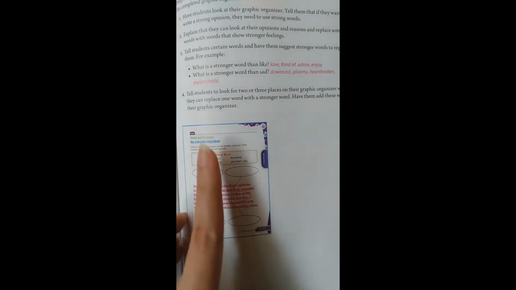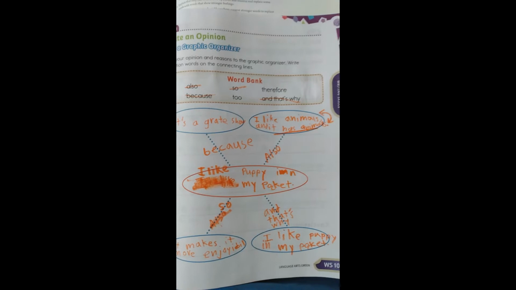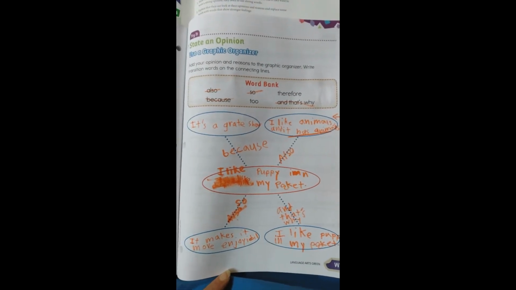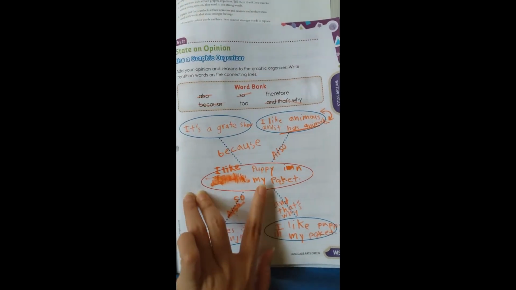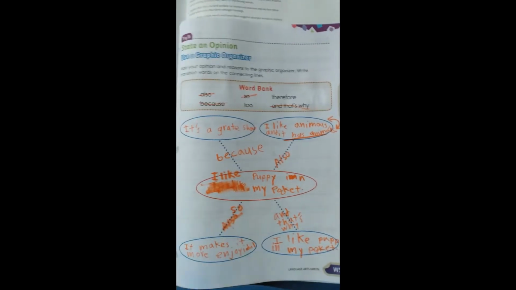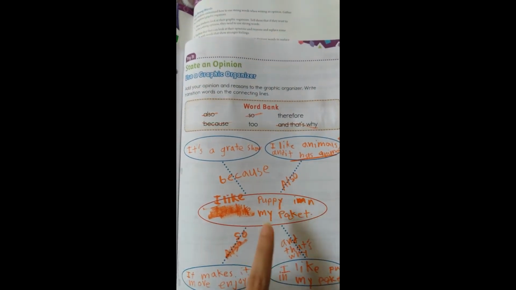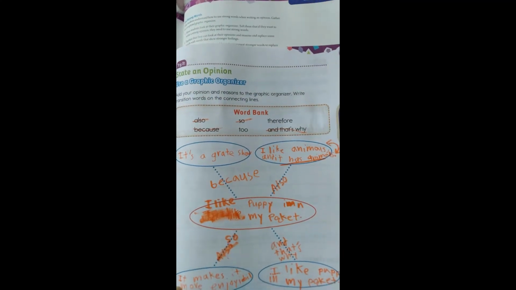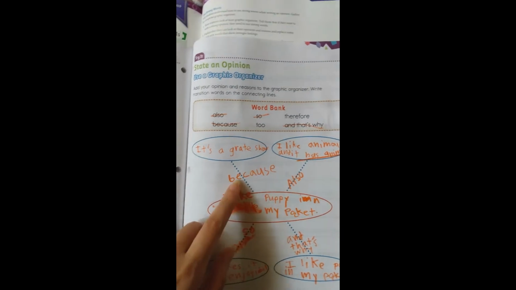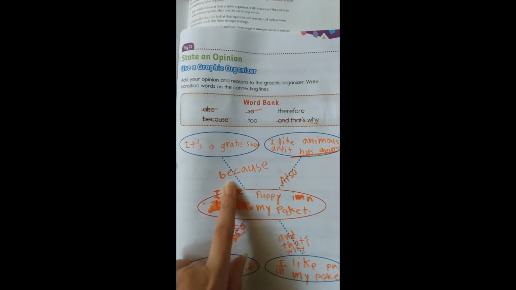Alright, so now I'll be bringing your activity book, and actually I'll be tearing off that page. Let me see what I'll do. Okay, I decided not to tear it off. Here, this is what you did on your graphic organizer. Great job. I love how you wrote about your favorite show, Puppy in My Pocket. Okay, you said, I like Puppy in My Pocket because it's a great show. So, great job stating that first reason. And a very good job with using the transition word because.